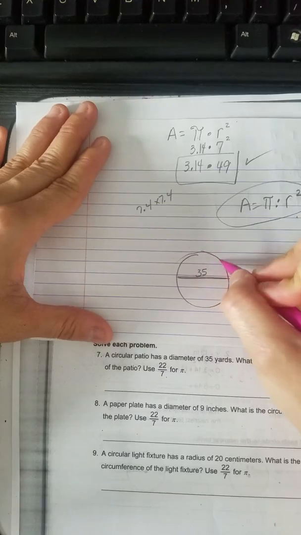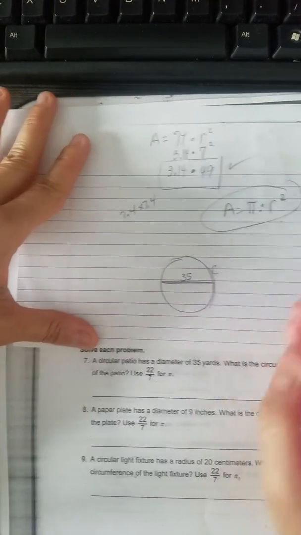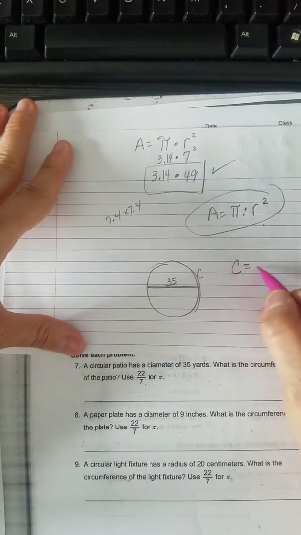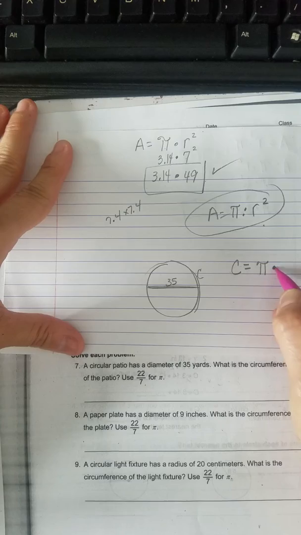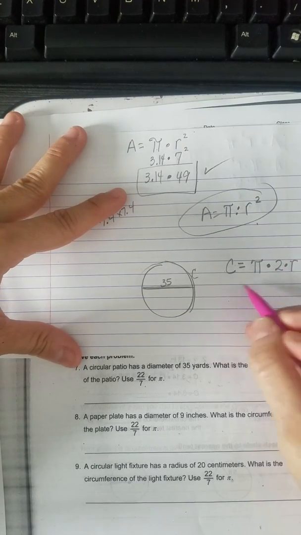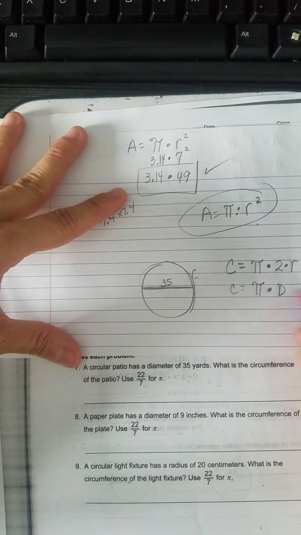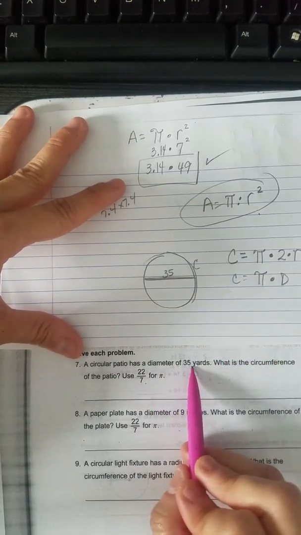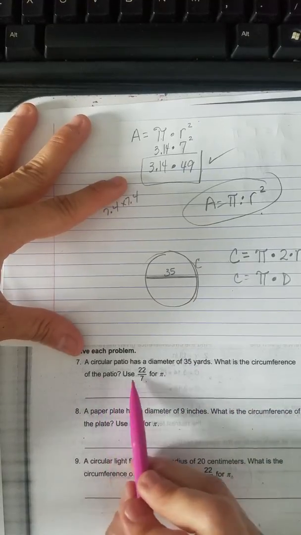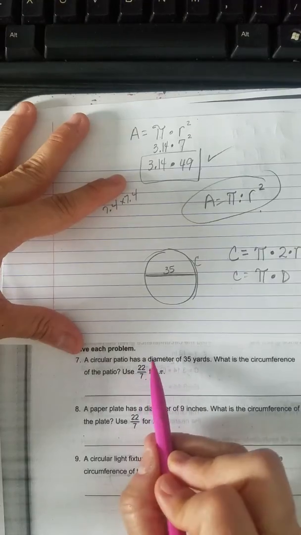So what is the circumference? They want to know the circumference. So as soon as you know they want to know the circumference, let's put, what is my formula? Circumference equals pi times 2 times radius, or circumference equals pi times diameter. Well, here they're giving me the diameter, okay? What is the circumference of the patio? Use 22/7 for pi.